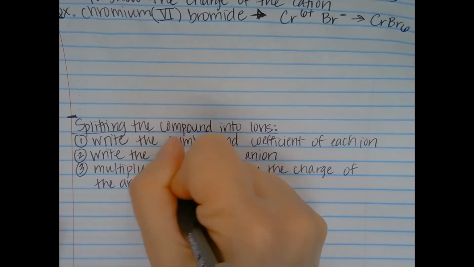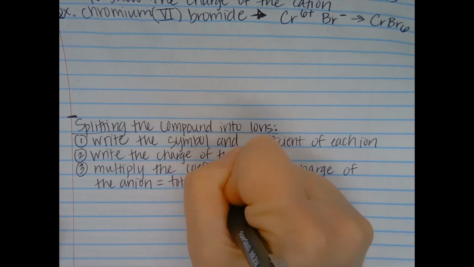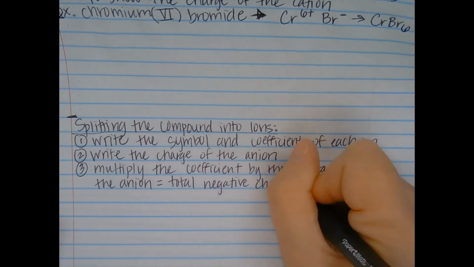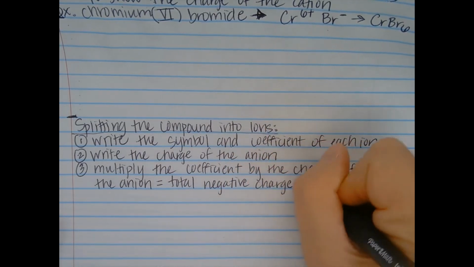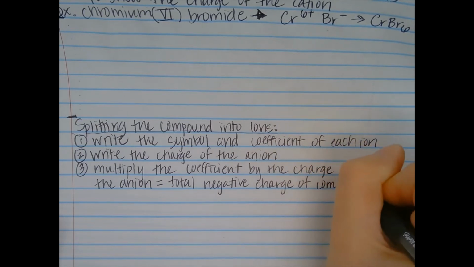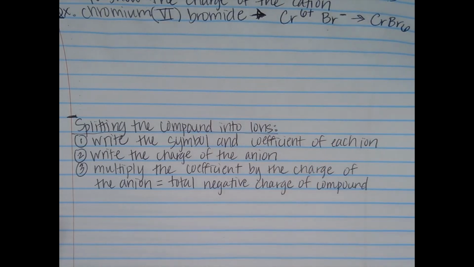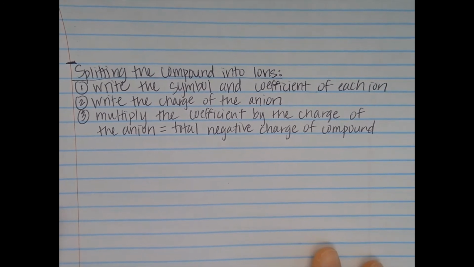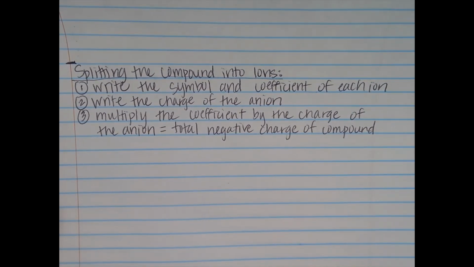And that will give you the total negative charge of the compound. So multiply the coefficient, meaning how many of the ion there are, by the charge of that anion, and that will give you the total negative charge of the compound.